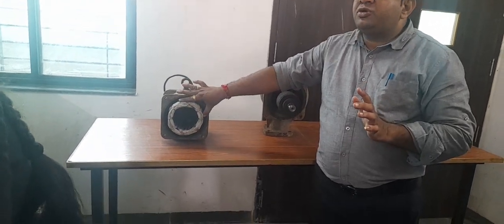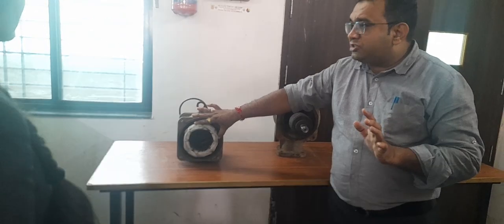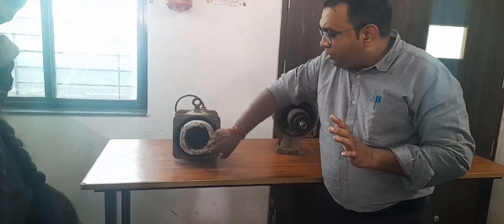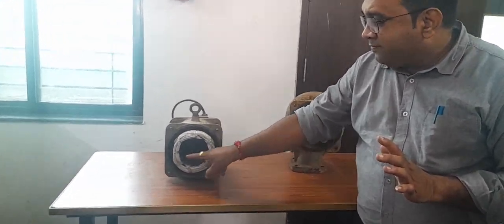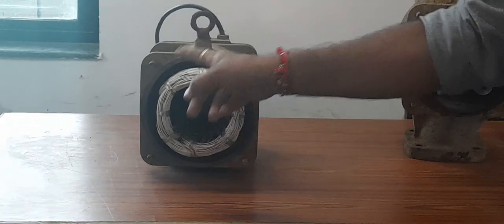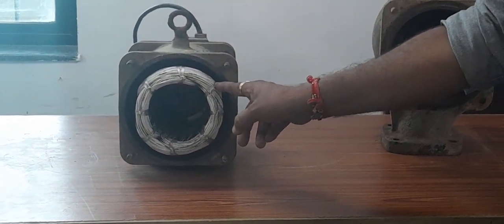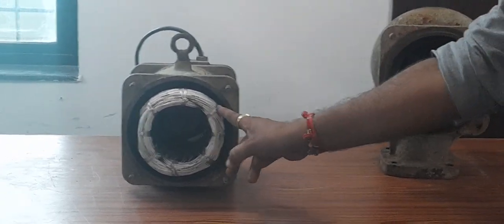Physically, it is not possible to see this. But you can say this is a stationary winding, it is not moving. But the flux produced is moving from this winding to this winding, this winding to this winding. So it is moving. And that is given by Ns equal to 120 F by P. F is the frequency of supply, P is the number of poles.